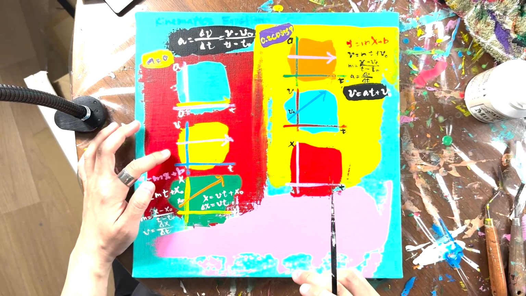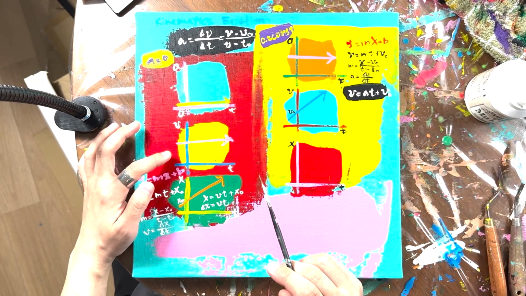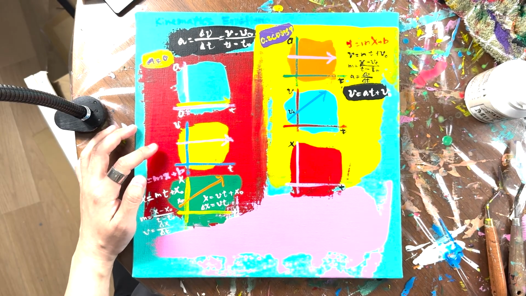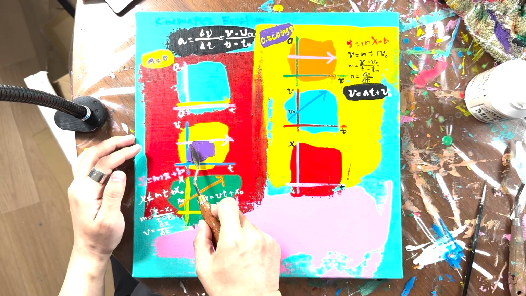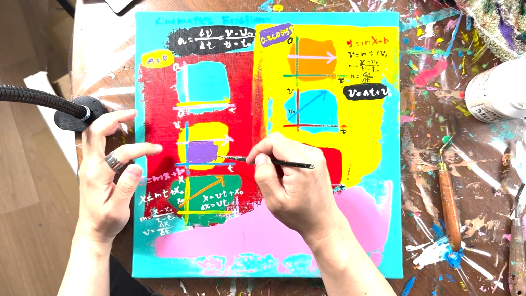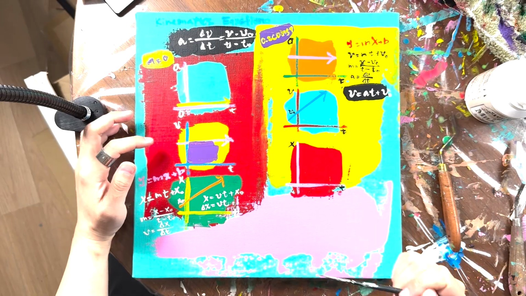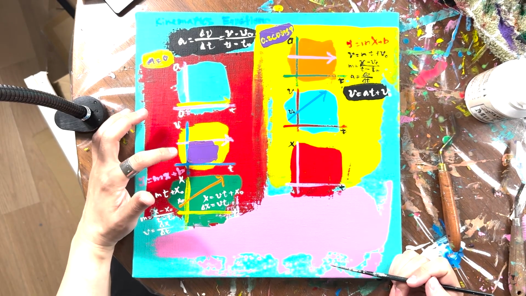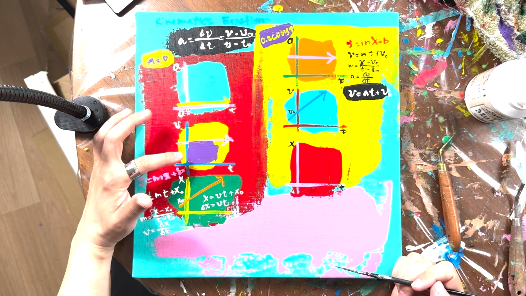Then look at here. Let's think of the area. This area enclosed by those lines, what does this indicate?